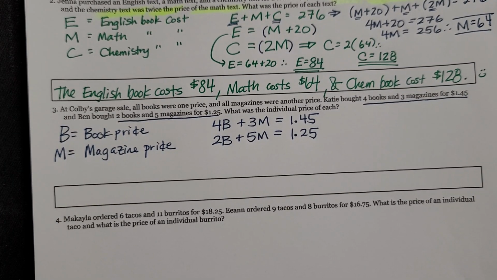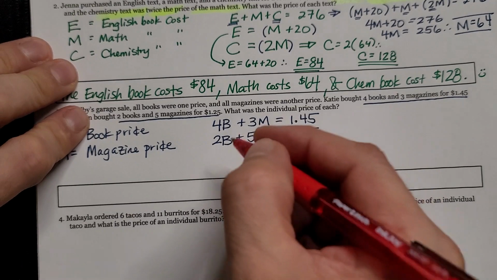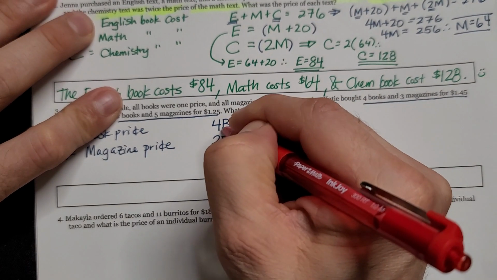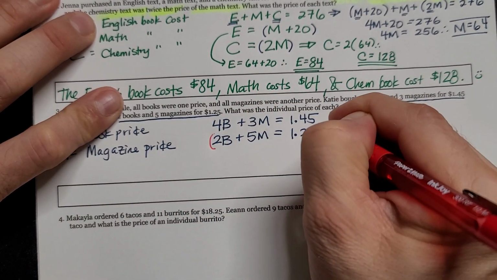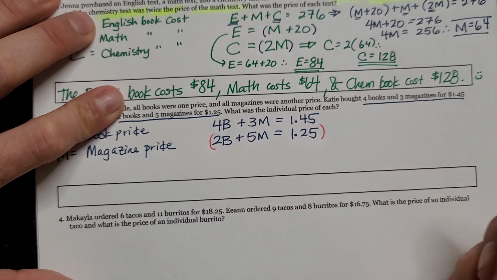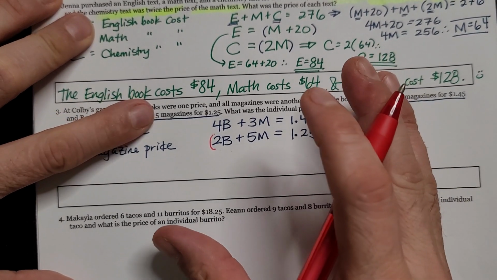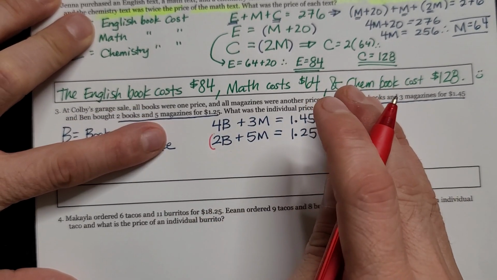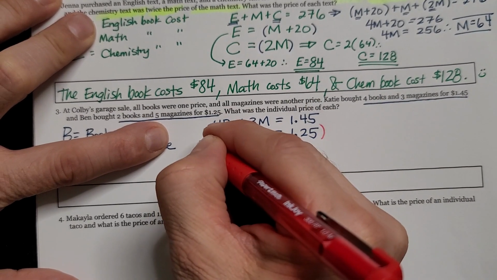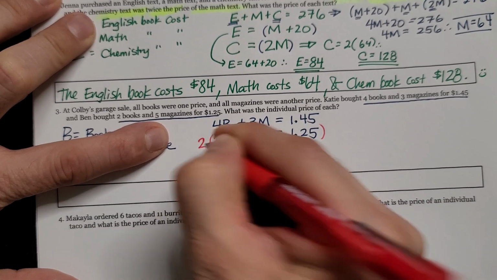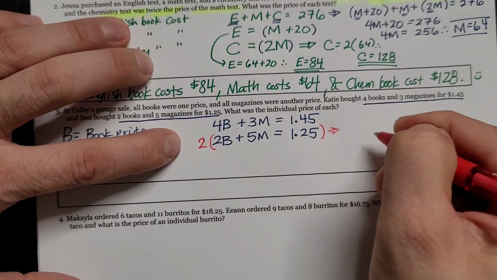Yeah, I'll do it this way. I think it'll be less confusing. I'm going to eliminate the books, so I'm going to multiply this second equation. Let me do it my way. It's just going to seem a lot better. Some of y'all may not get this, but let me do this. First, let me multiply the second equation by 2. Let me tell you why I'm doing this. Watch what happens when I multiply the second equation by 2.